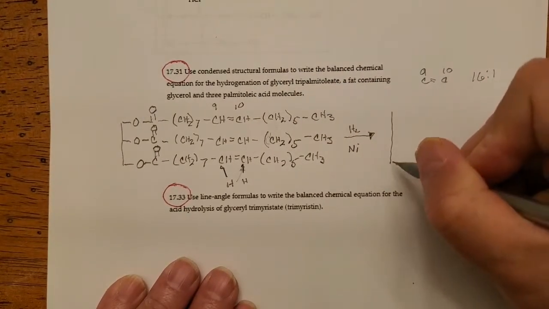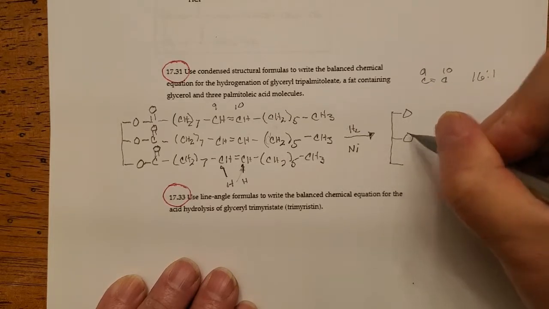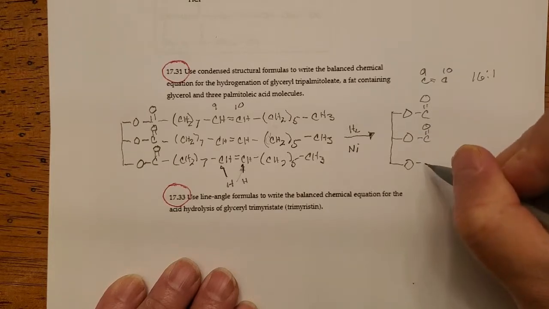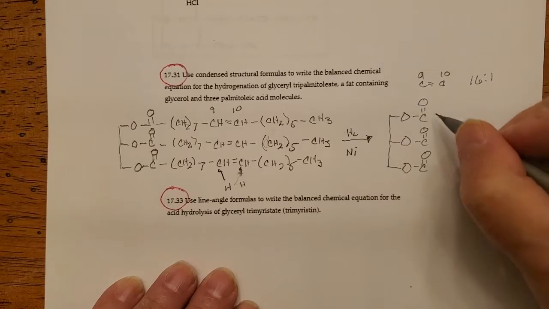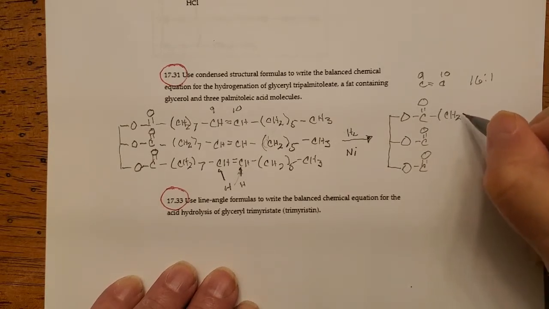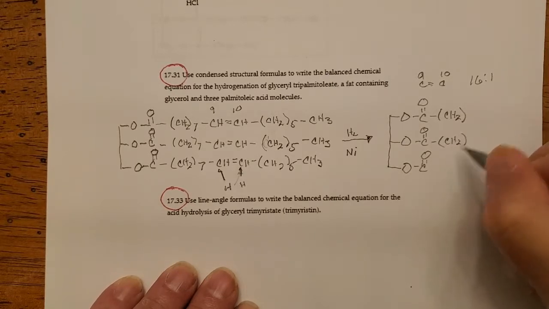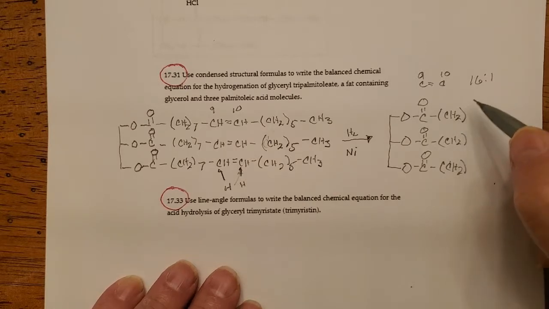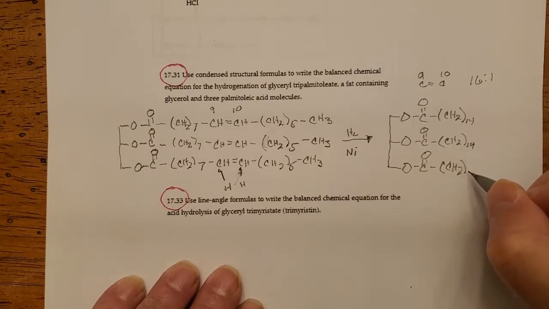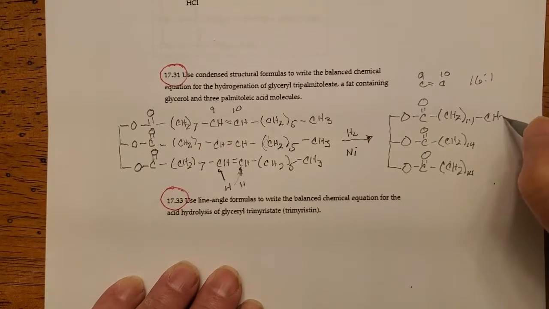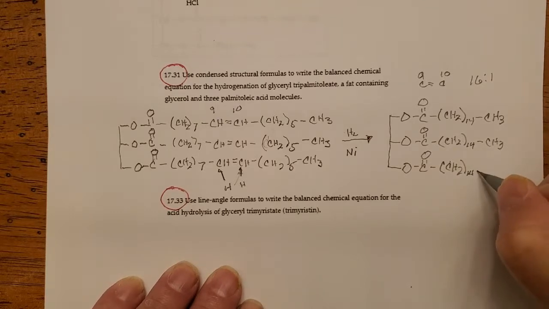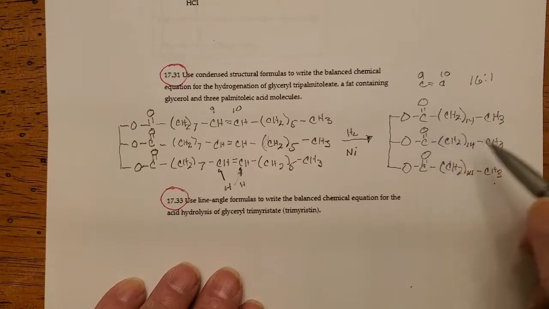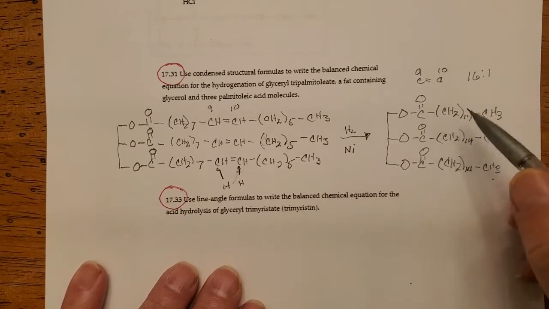We're going to start with the glycerol backbone. We're going to put in the carbonyl. So together, this is a carboxylate. We're going to put in methylene groups. And the number here is going to be 14, 14, 14, and this is going to end in CH3. So there should be 16. This is 14, 15, 16, 14, 15, 16, 14, 15, 16. So here's the answer.